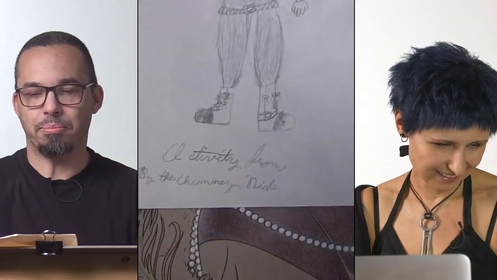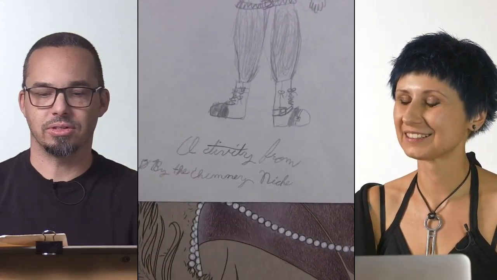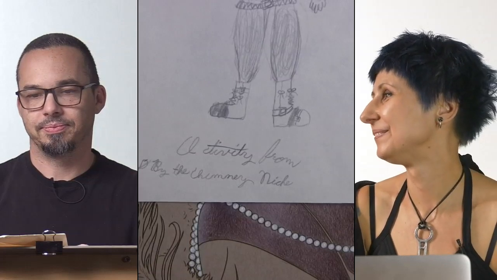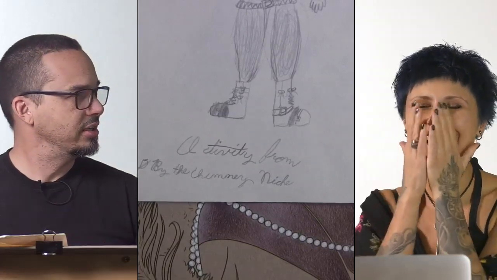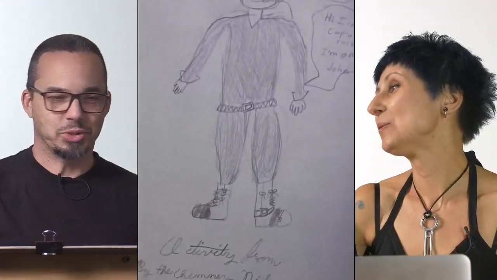We could probably look up By the Chimney Niche and figure out what this reference is from. I love him. You love John? I love John. I'm so jealous. Are you going to leave me for John? And his outfit of swamp grass?